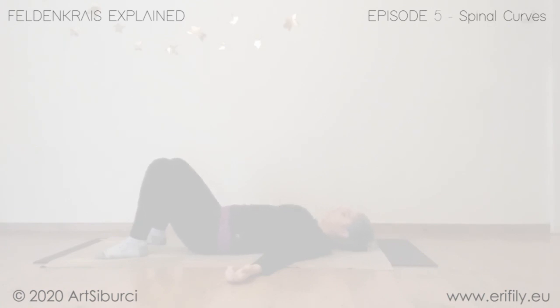Let your head roll again, following the movement of the spine, the movement of the pelvis. How does rolling your head feel? How does your neck feel? Take a moment to rest, sensing your back against the floor, the shape of your spine, the natural curves of your spine.